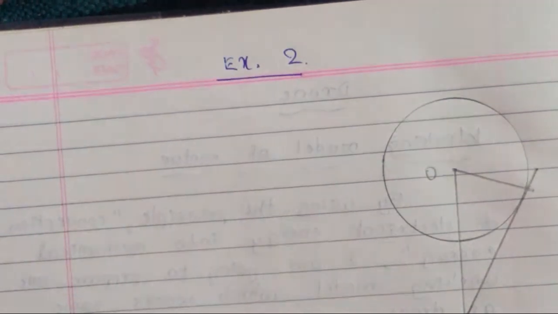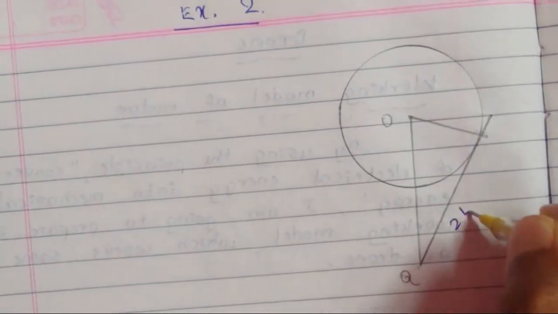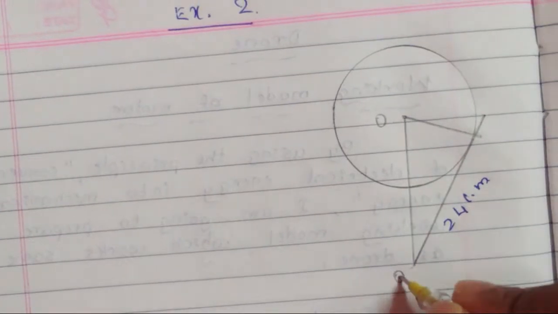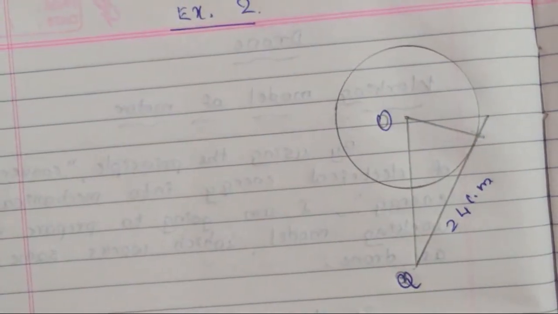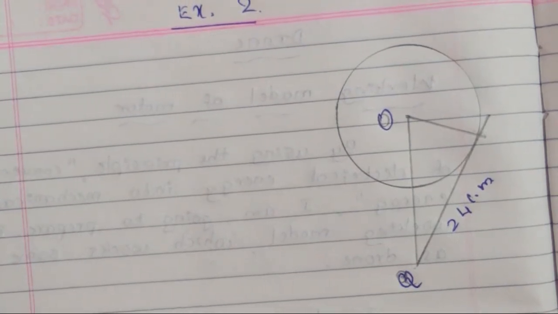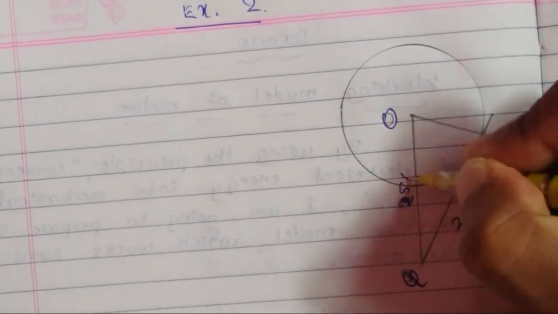That means your tangent is this one, so that is equal to how much? 24 centimeter. I consider this point as Q, this point as O. The distance between Q and the center is 25 centimeter.